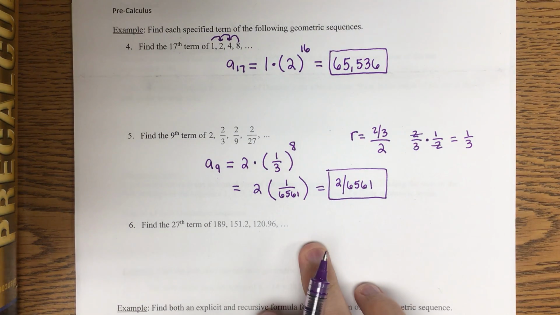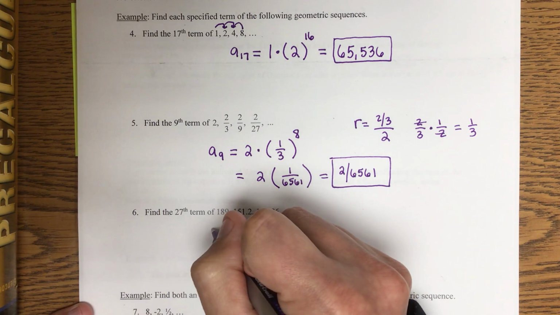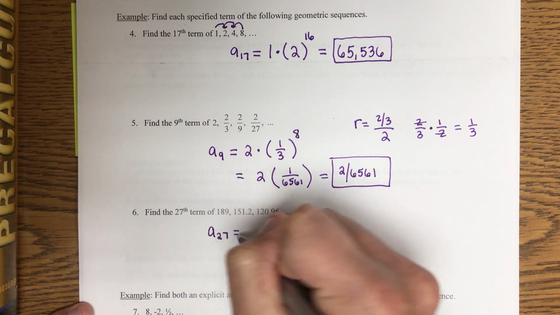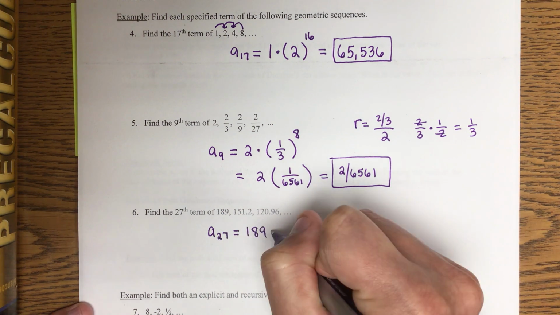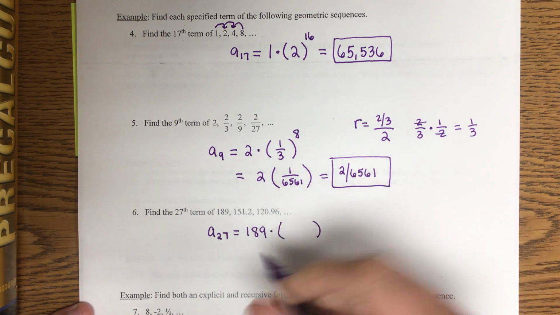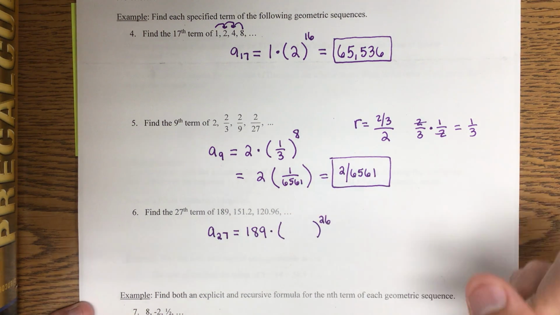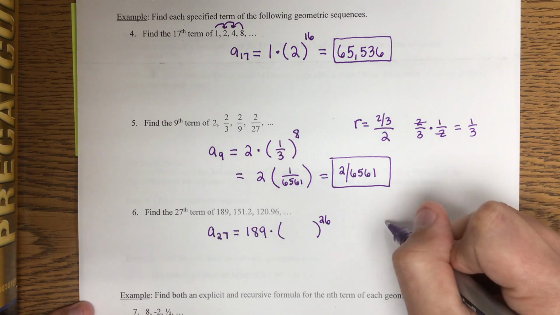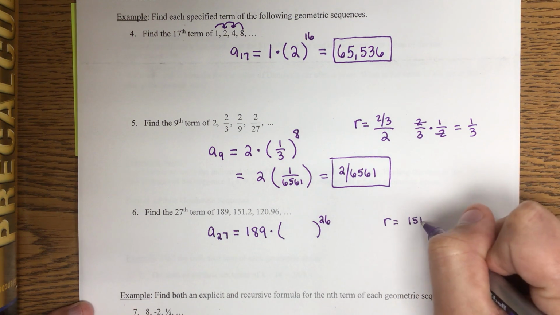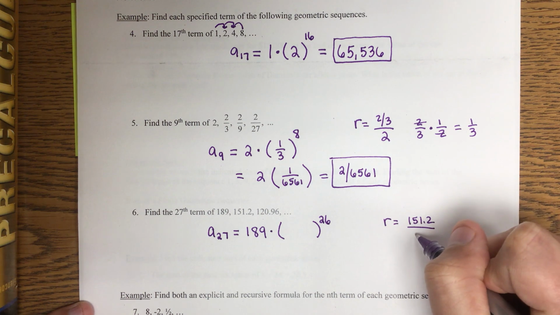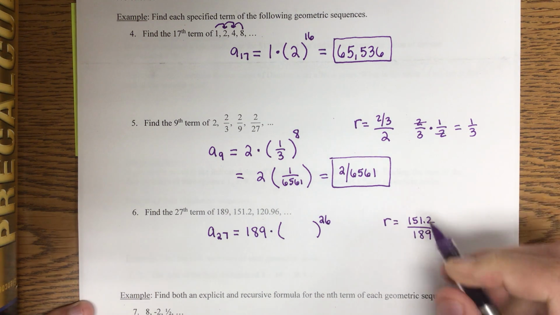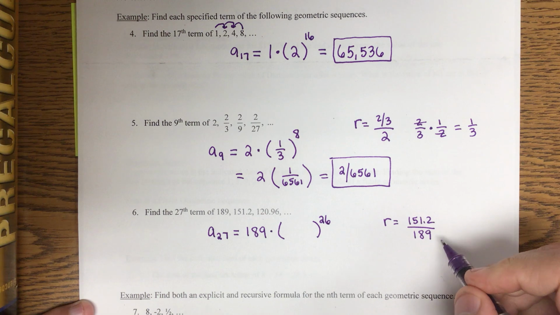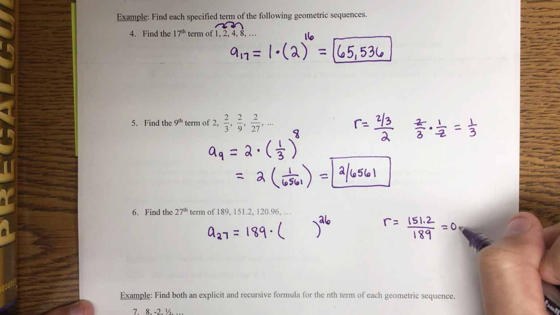But the next one's going to use decimals. So the 27th term would be the first term, 189, times the common ratio, which I'll get in a second, raised to the 26th power. So to find the ratio, I will take 151.2 and divide it by 189. 151.2 divided by 189 is 0.8.